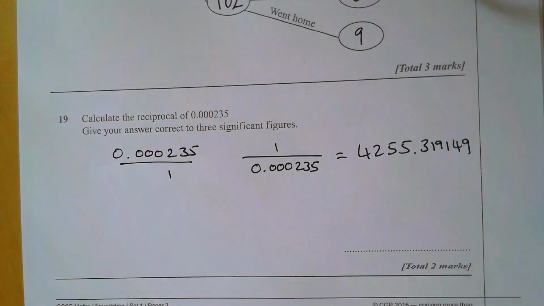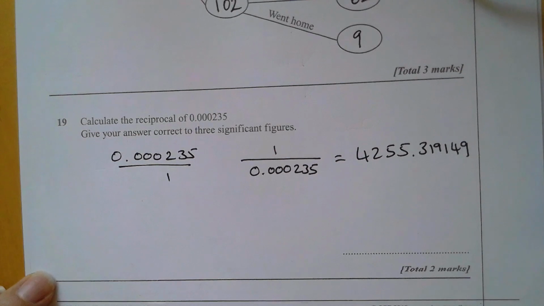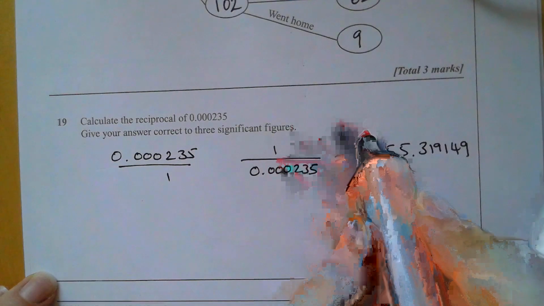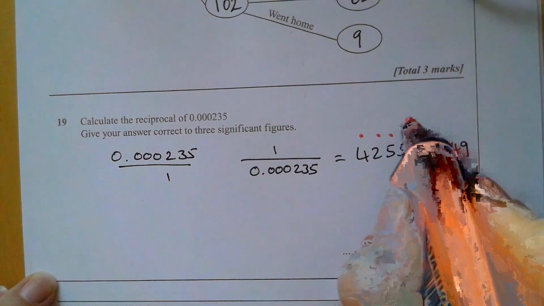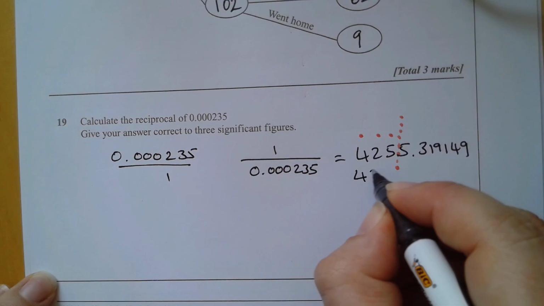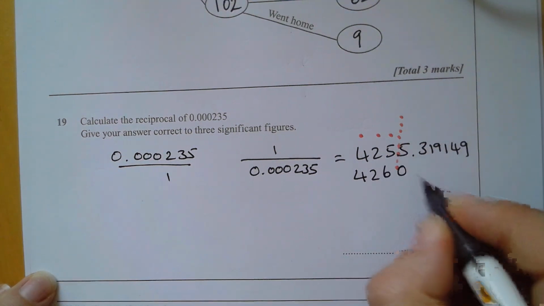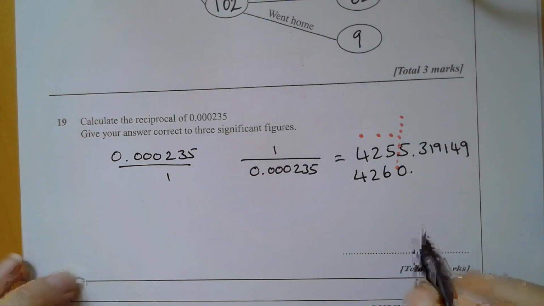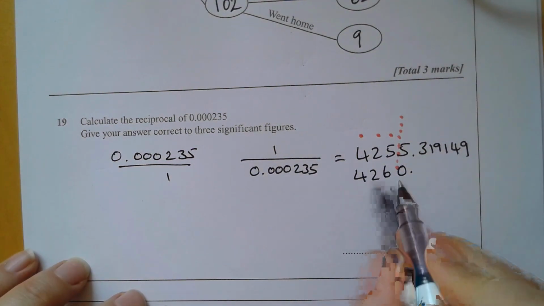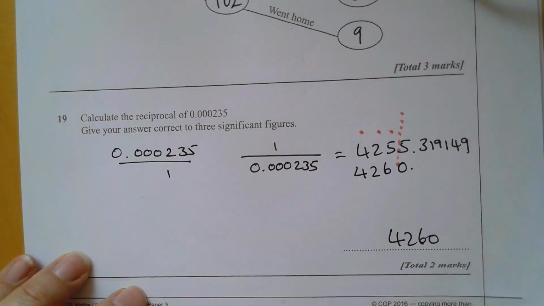And then what we're going to do is three significant figures. 1, 2, 3. Five rounds up to 6. That's the decimal point, so we have to make sure there's a 0 to make sure we maintain the place value. And that's it.